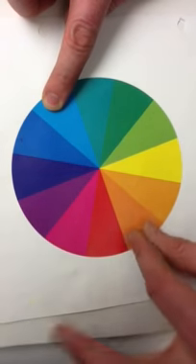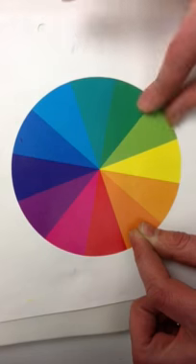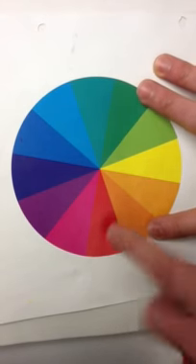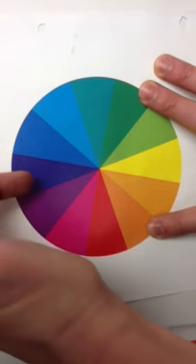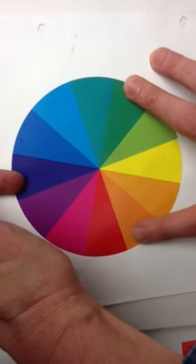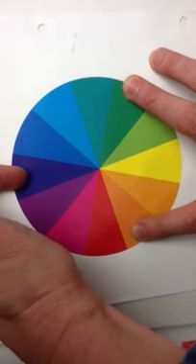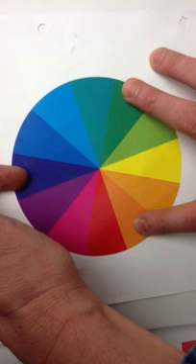When you mix yellow and red, you get orange. When you mix yellow and blue, you get green. When you mix red and blue, you get violet. In this case, this is your secondary triad, violet, orange, and green.